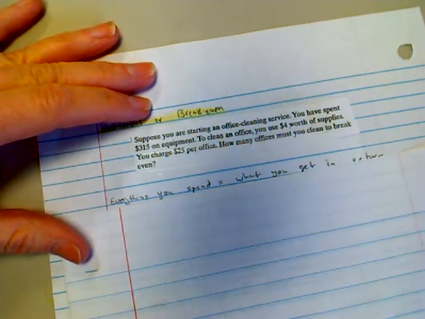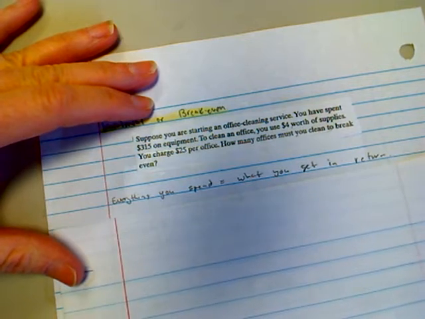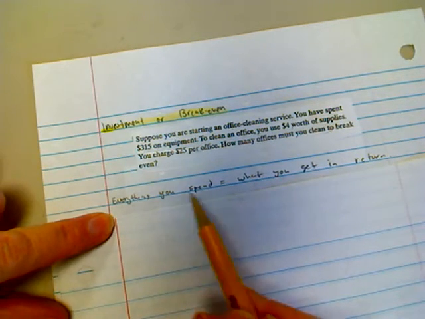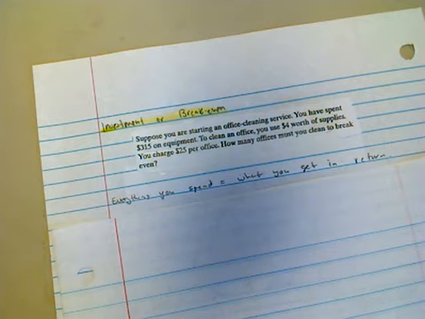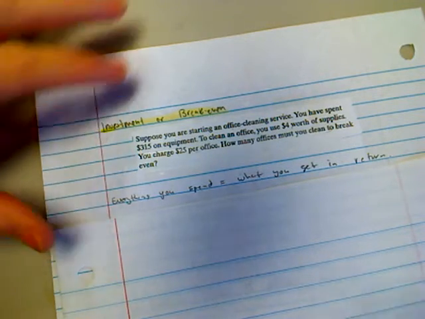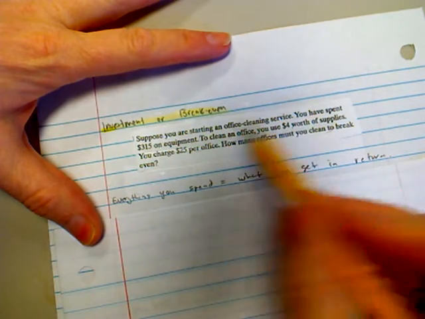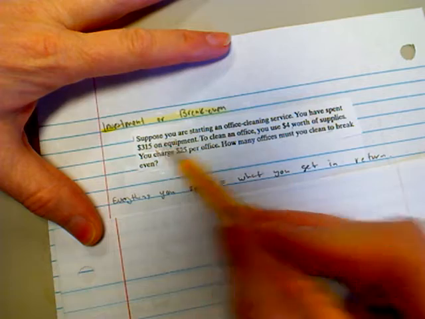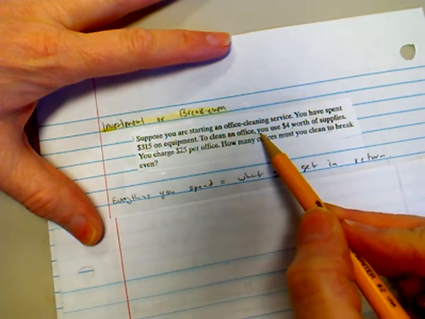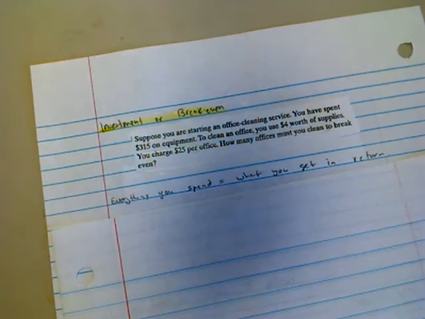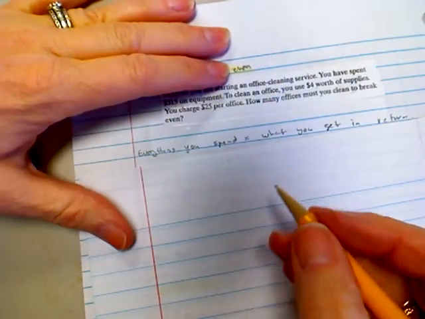So whenever you have a break even problem, everything you spend is going to go on one side of the equal sign. Everything. And then what you intend to get in return, charge, is going to go on the other side of the equal sign. So in this particular problem, if we read it, suppose you're starting an office cleaning service. You've spent $315 on equipment, and to clean an office, you use $4 worth of supplies. Well, that $315 and that $4 per office is what you spend. So it's going to go on one side of the equal sign together, and that looks like this.